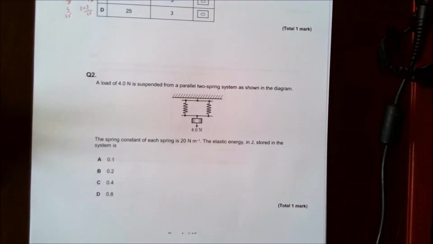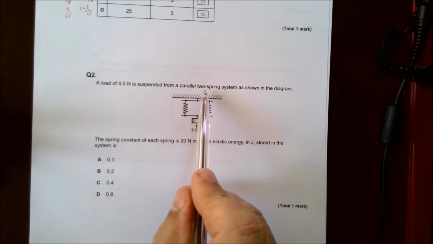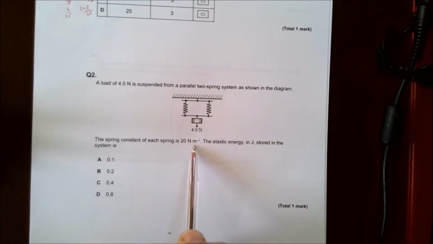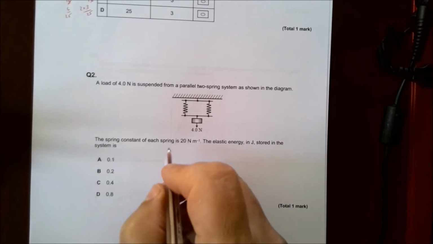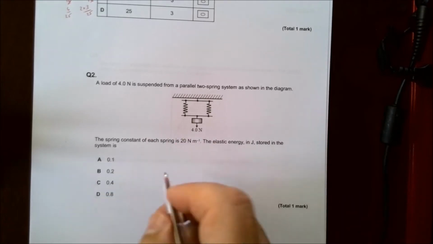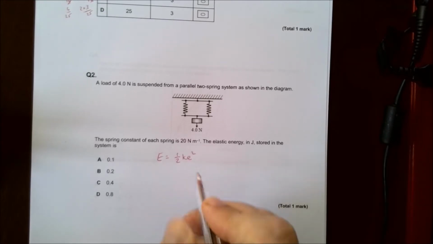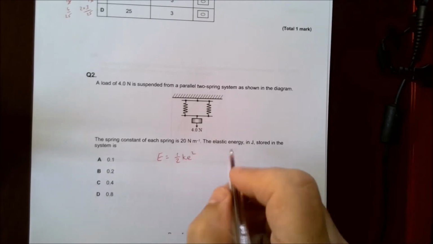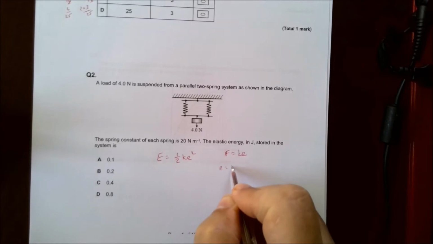Question 2. So we've got a 4 newton load suspended from 2 parallel springs, like this. The spring constant of each spring is 20 newtons per meter, and we've got to calculate the elastic energy of the system. So if we see the elastic energy, you probably think straight away this is going to be E equals a half k e squared, but we need to work out the extension to do that. So we need to do F equals ke, e equals F over k.